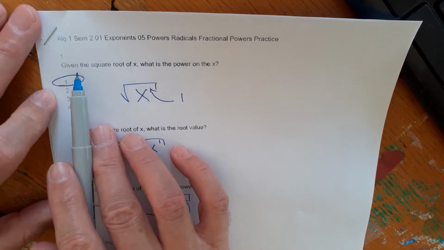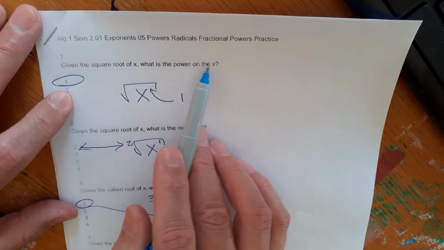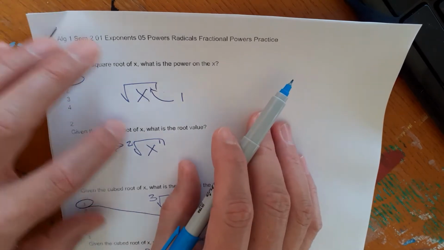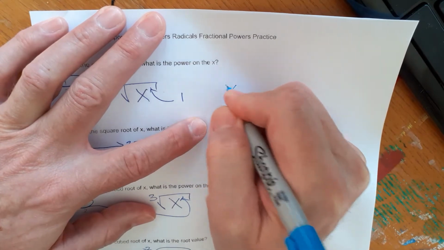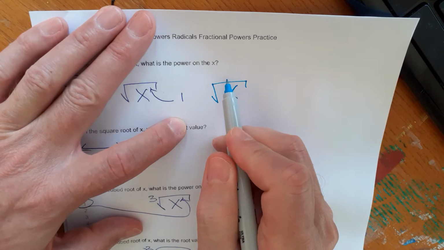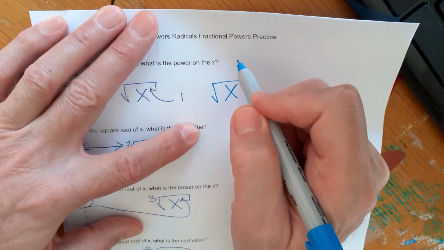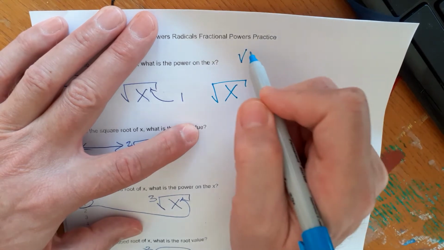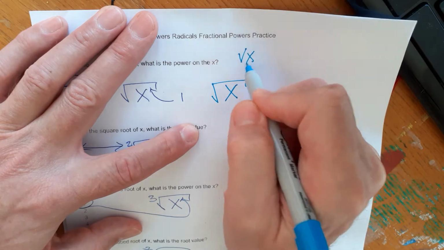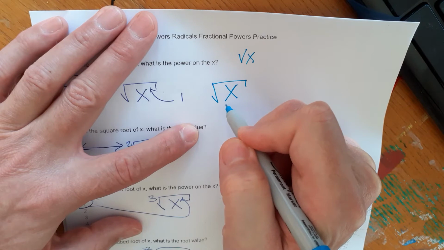So I'm going to go ahead and start here and say, given the square root of x, what is the power on the x? First remember what a square root of x is. Here's an x, and here's a square root symbol. The square root symbol literally has 1, 2, 3, 4 lines. On the computer, it looks pretty minimal. They don't even have the bar that comes over and across. But for me, I'm going to draw it the old-fashioned way. I'm going to do a square root symbol.